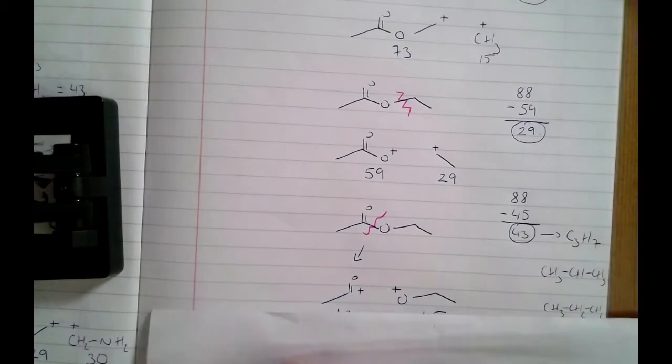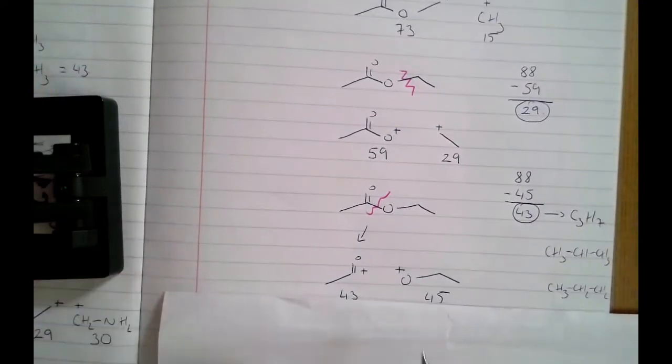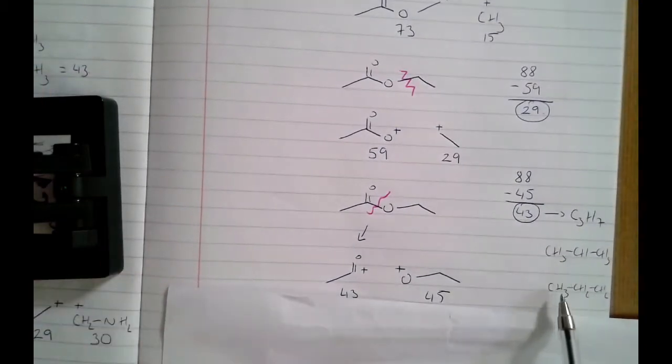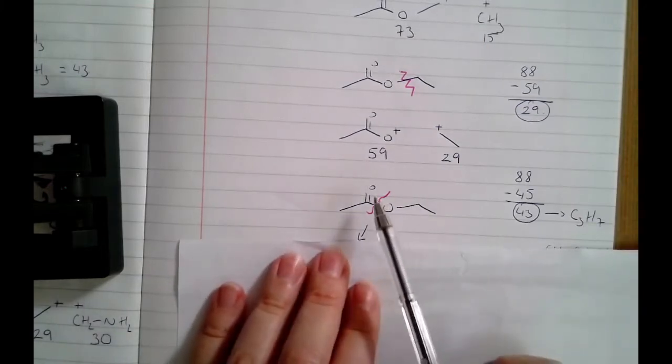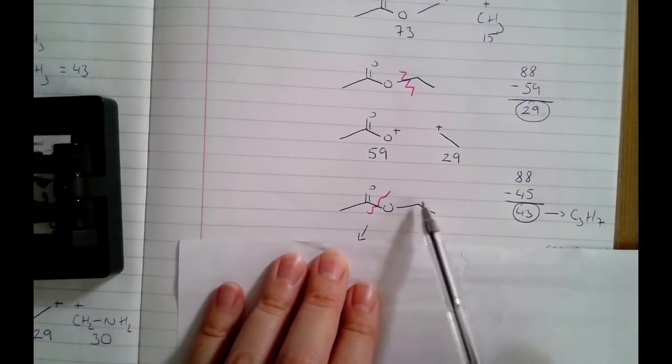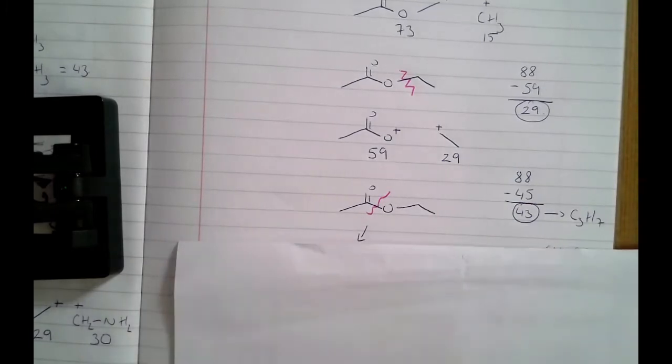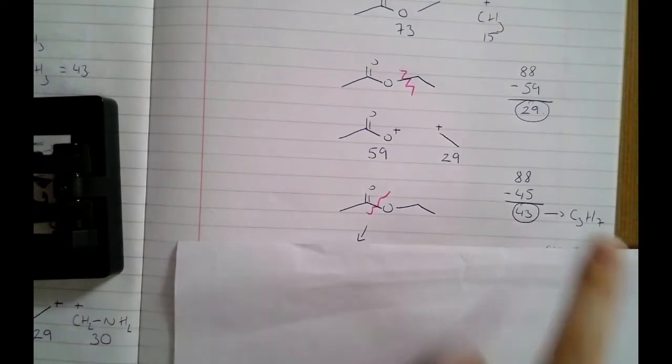And that propyl group can be arranged as CH3CH3, or as CH3CH2CH2. But if I look at my molecule, I will see that I don't have 3 carbons connected to each other. So I've got no way of removing C3H7, even though it's a fragment that commonly appears in your mass spectrometry. So what that tells me is that it's not my common peak, it must be something else.